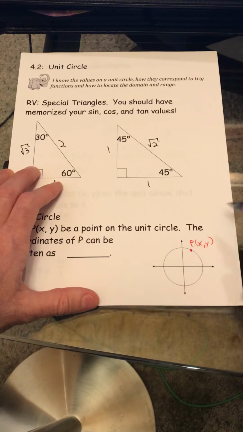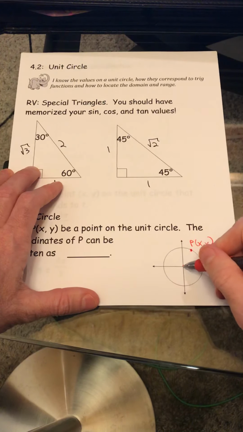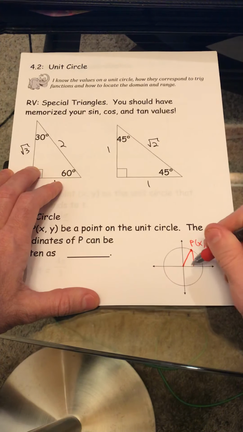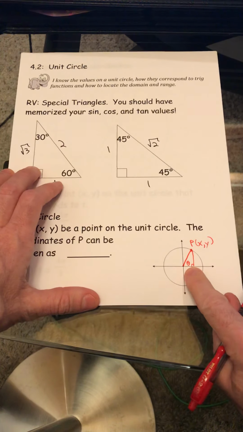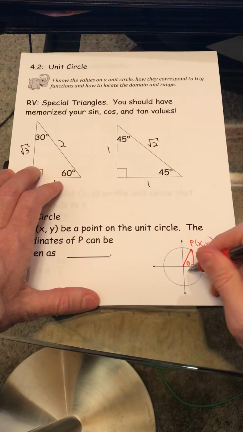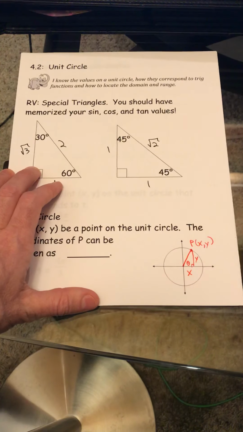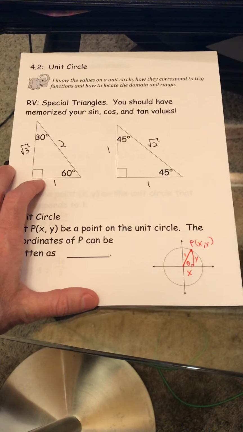And what I am going to do is sketch in a triangle. We have our angle theta right here. Now, to get to point P, I have to go over x and up y. Now, the unit circle has a radius of 1.